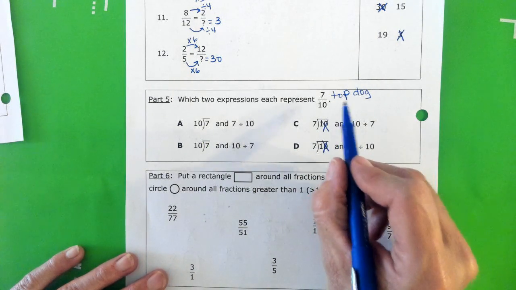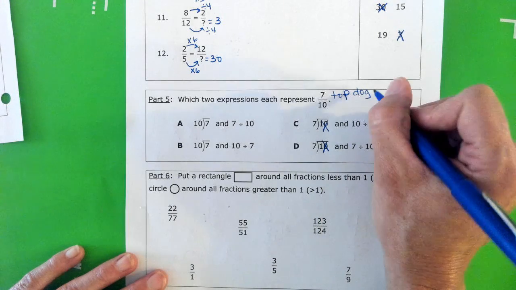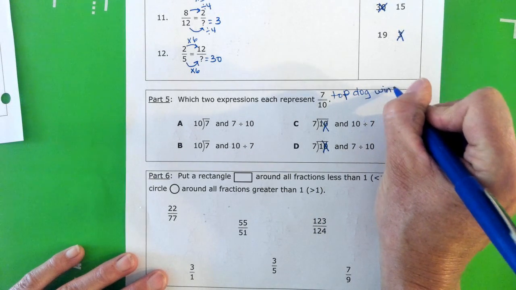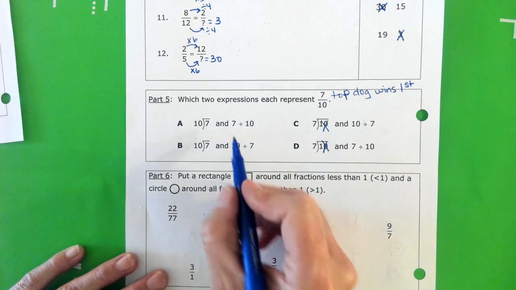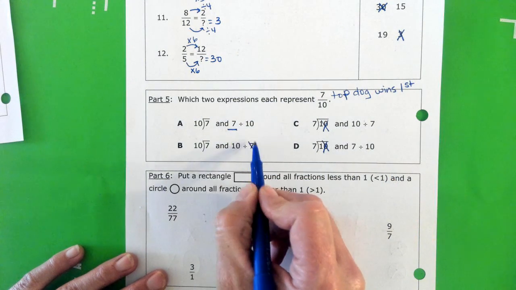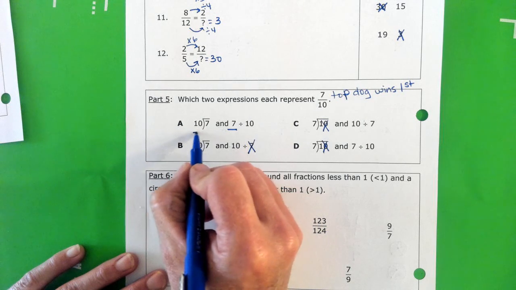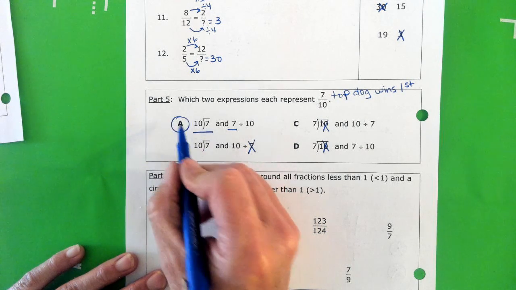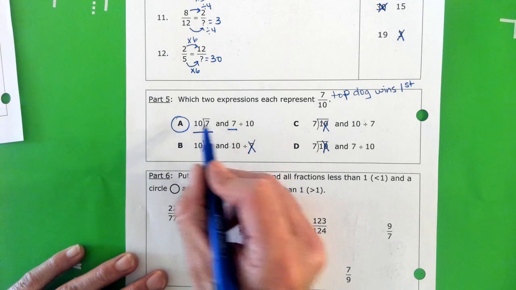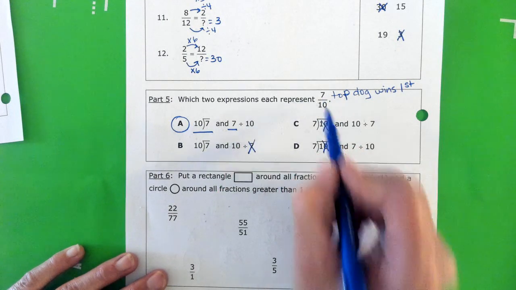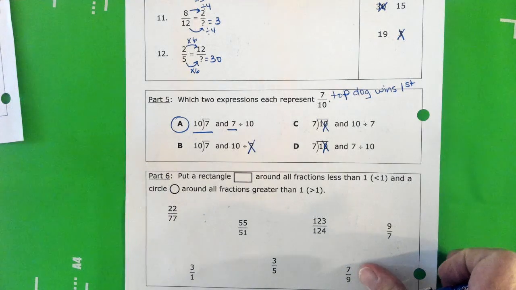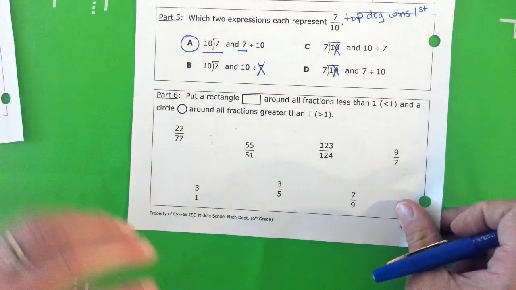Now if 7's the top dog, because he's the winning dog, and the one that wins is in first place, so the 7 goes first. 7 goes first, 7 goes last. So the correct form is A. 7 divided by 10. Know your forms of dividing.